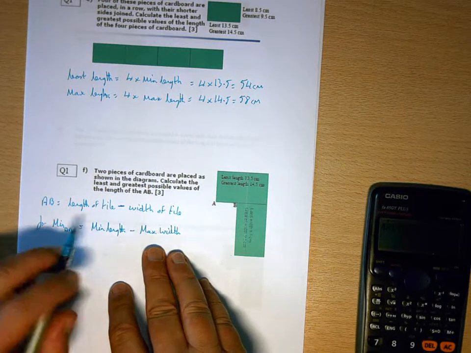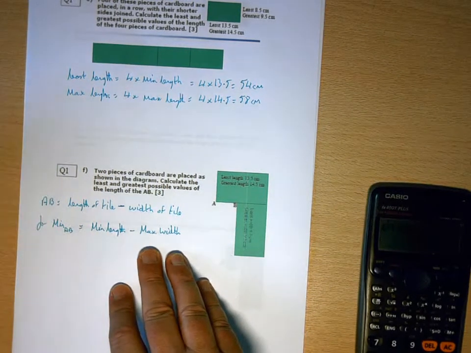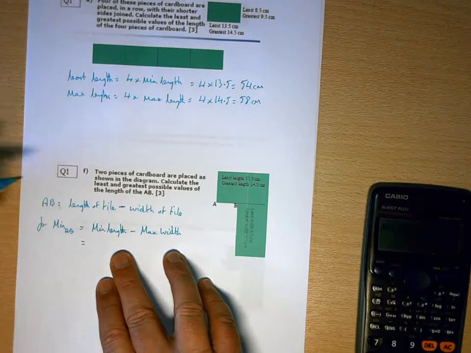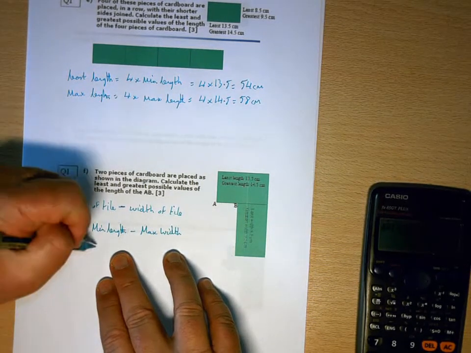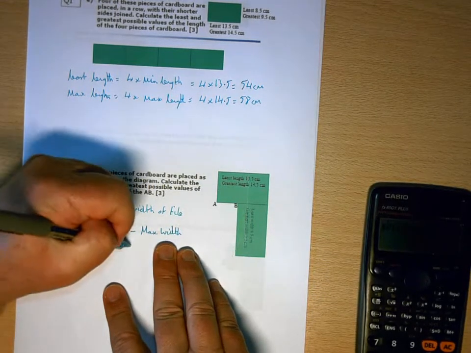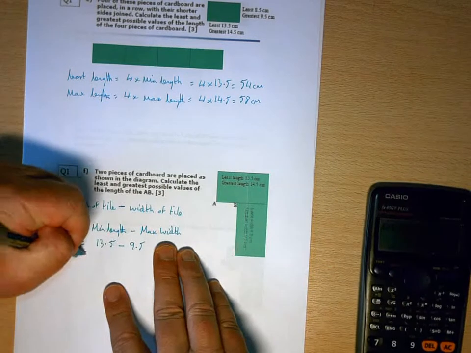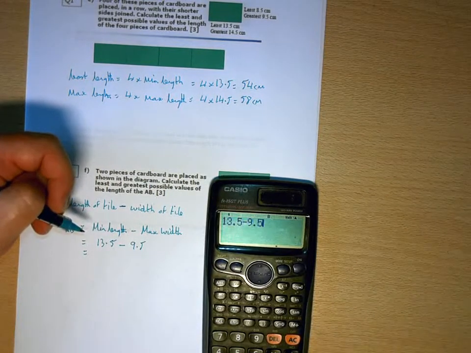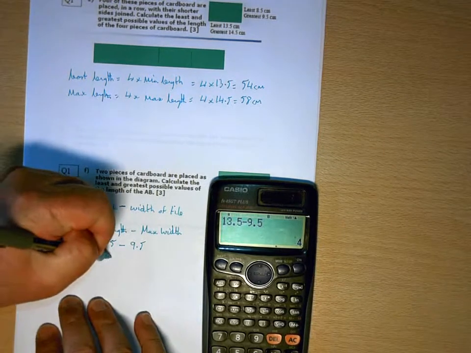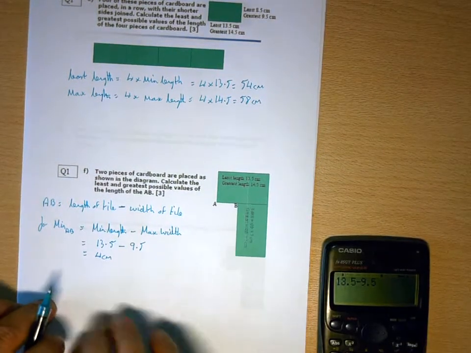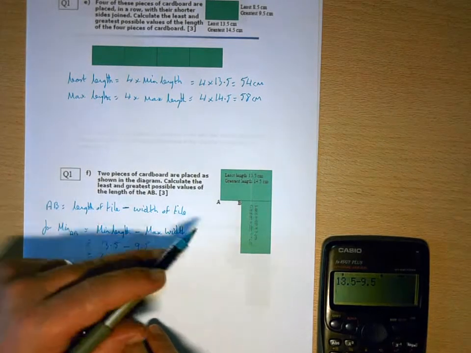So minimum length, take away maximum width, will make that distance as small as possible. So the minimum length was 13.5. The maximum width was 9.5. So we do 13.5, take away 9.5 is 4 centimeters. So the narrowest that gap can be is 4.